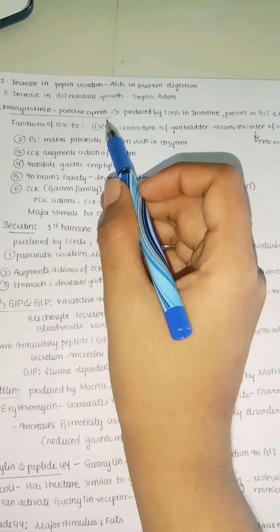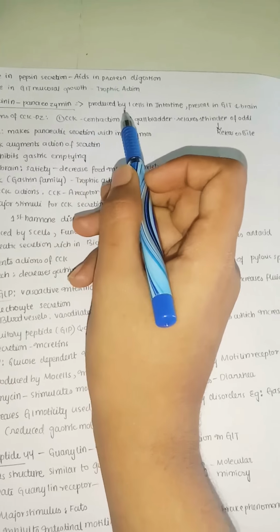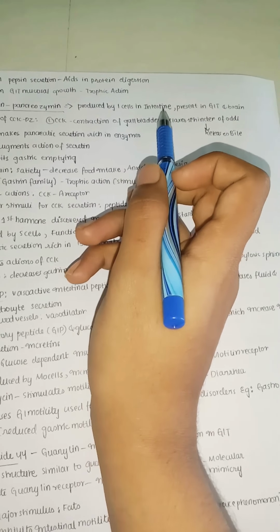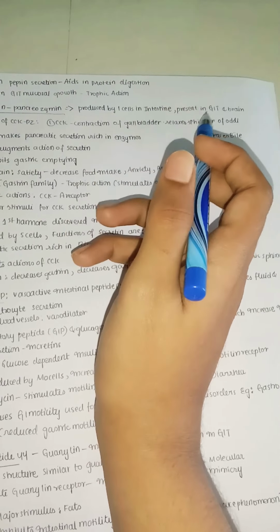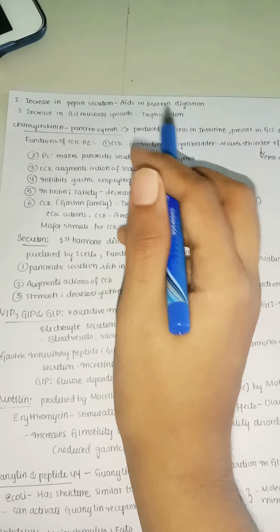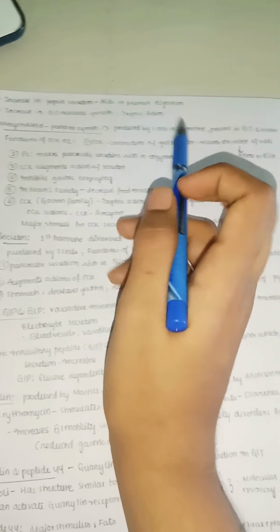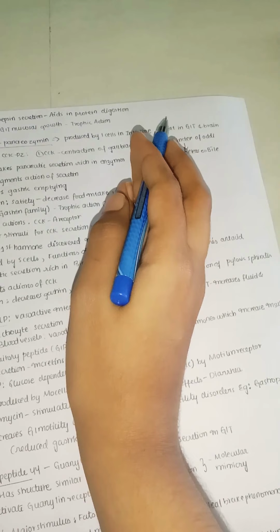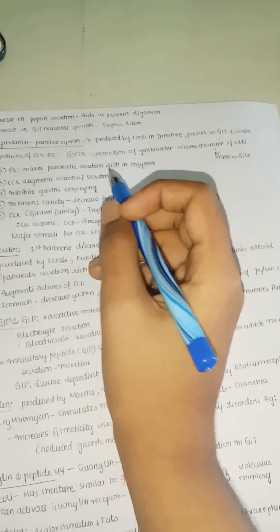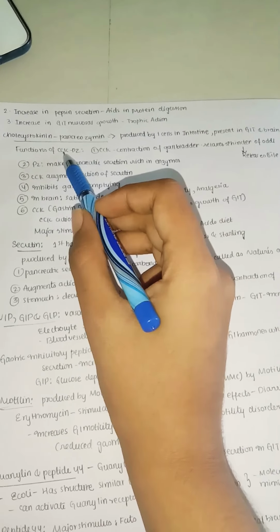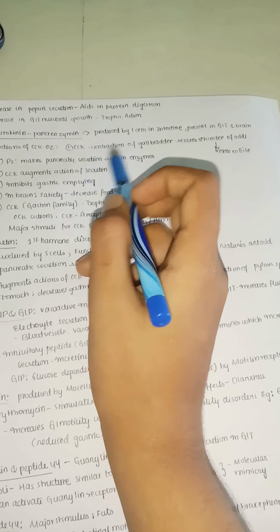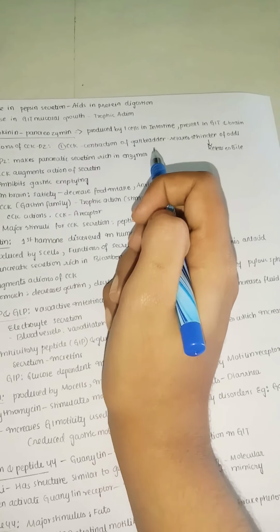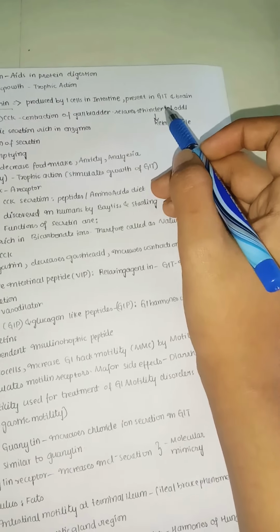So now let us see cholecystokinin pancreozymine. This also belongs to our gastrin family, right? This is produced by I cells in the intestine, and also present in the GIT and brain. So remember, cholecystokinin pancreozymine is also present in the brain. We know already it's present in the GIT, but the rare thing is it's also present in the brain. So what are its functions? Mainly the CCK is useful for contraction of the gallbladder, and it also relaxes the sphincter of Oddi.